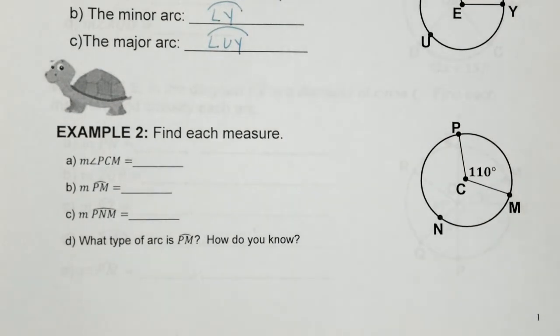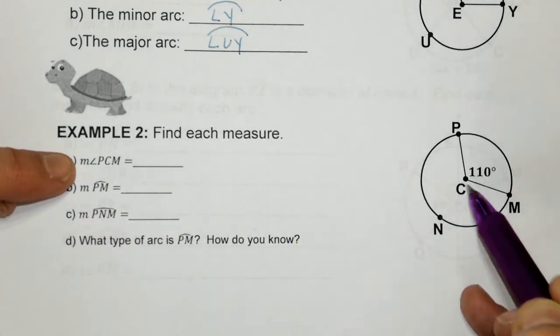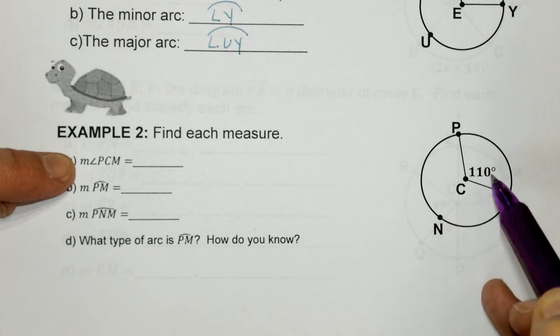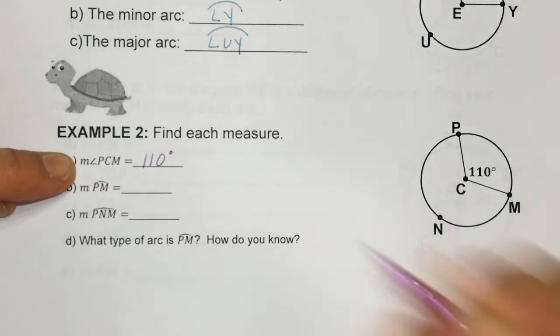Now, example number 2, I was just realizing, is exactly like what we did in the first set of notes. Let's go ahead and talk about this. Again, remind ourselves, because we're going to be dealing a lot with central angles here, we are going to find the measure of each. We want the measure of angle PCM. Well, they gave it to us right here. The angle measurement is 110 degrees.